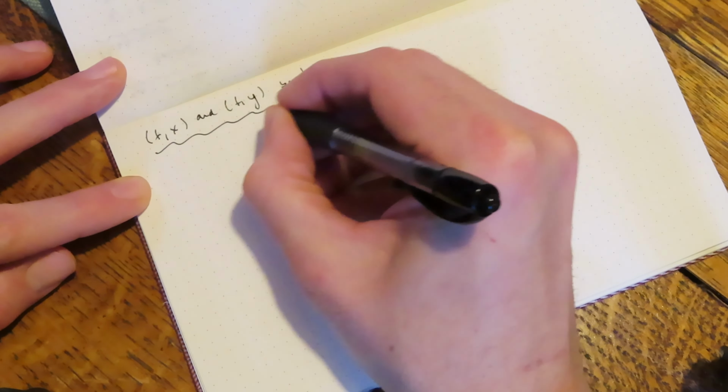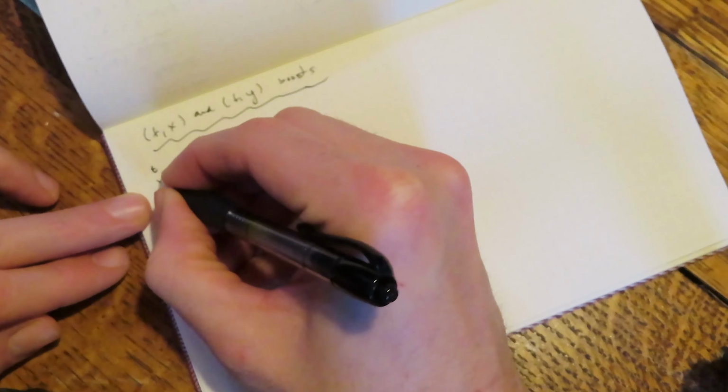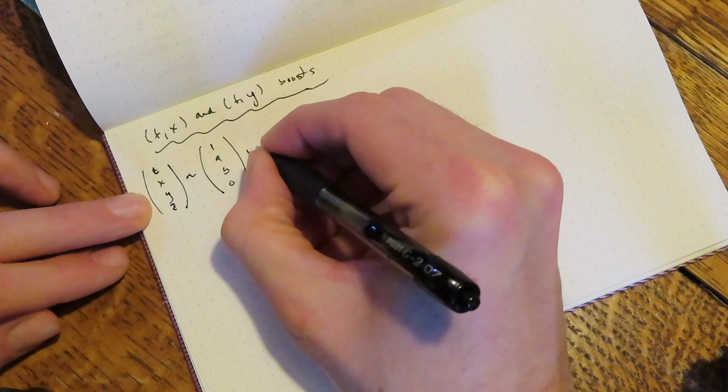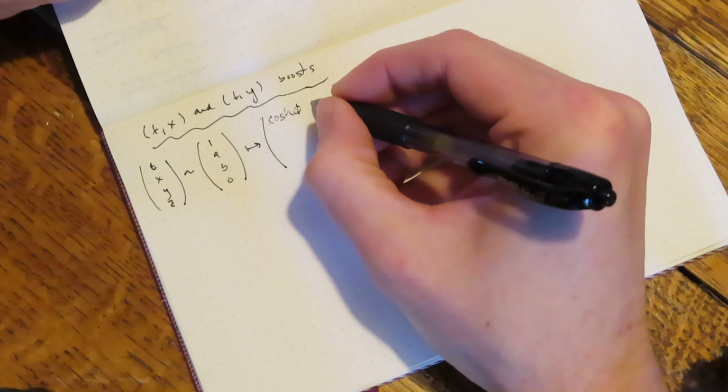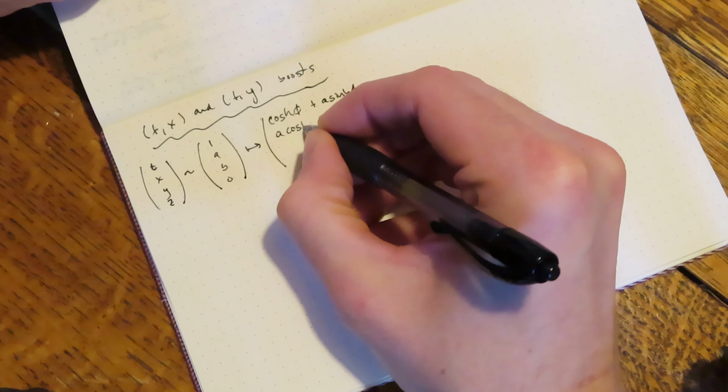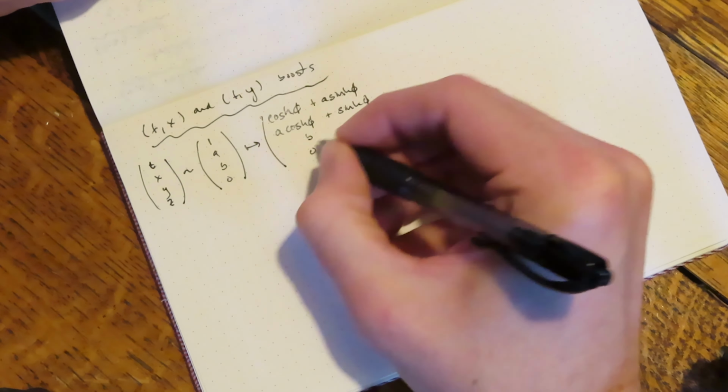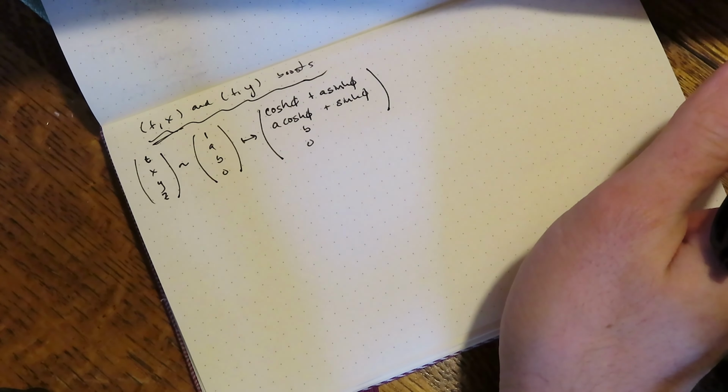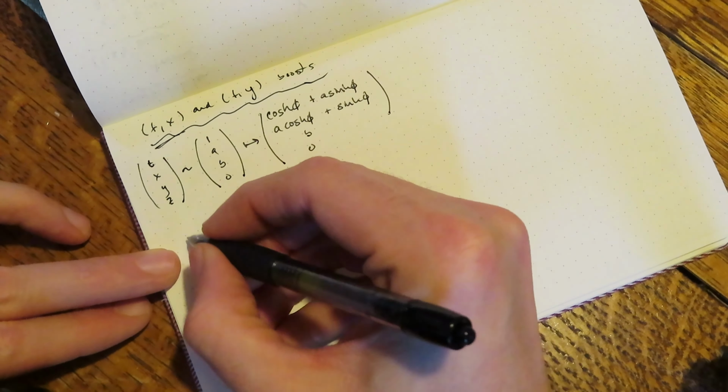Let's see if we can get the rest of the other ones in. So next, let's consider the boosts. These are pretty symmetric: t with x or t with y in R1,3. From this perspective, what we need to consider is cosh and sinh again. Let's start with our original point, 1, a, b, and 0. This is going to map to: t goes to cosh phi plus a sinh phi, where a was originally our little x direction, and then x goes to a cosh phi plus sinh phi. One more time, b goes to b, so no big deal.